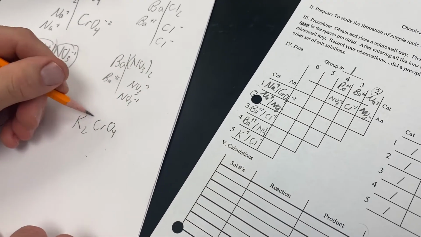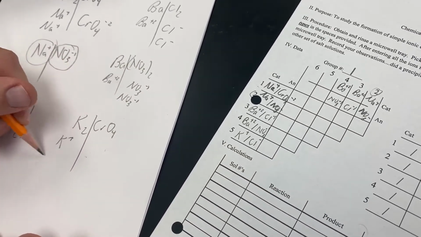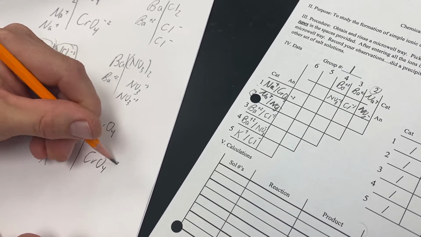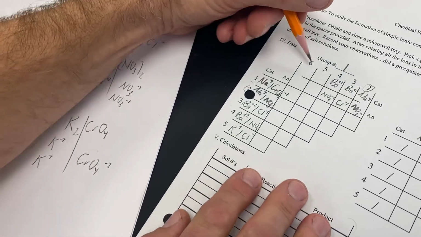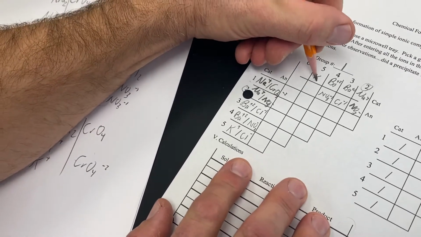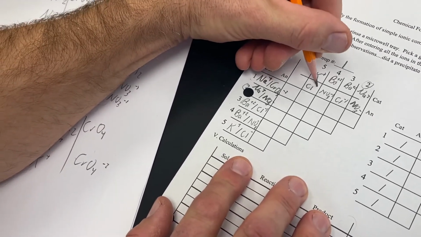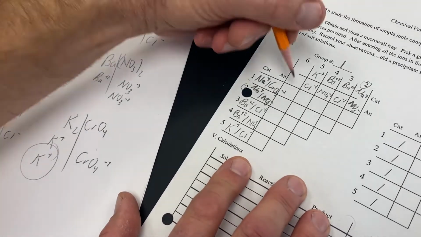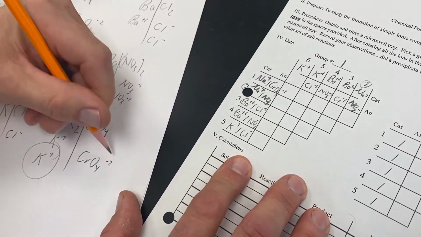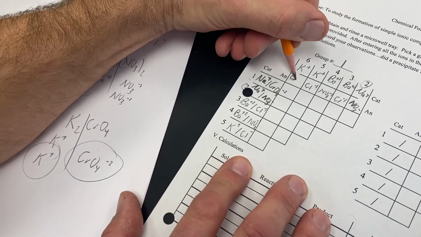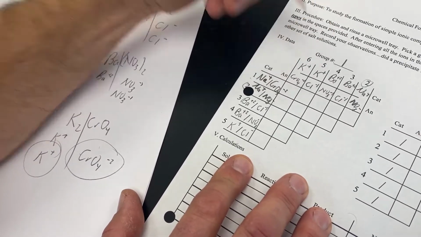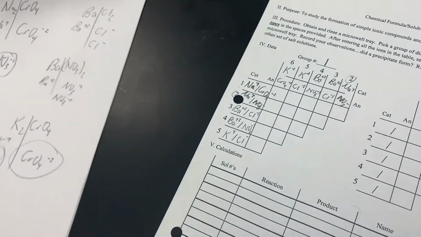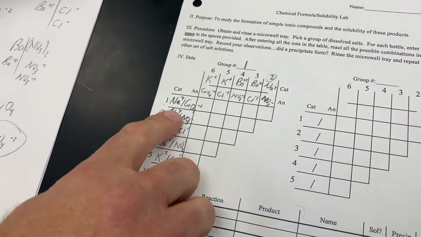And when we break this in half, this dissolves into 2 potassiums and 1 chromate. So those are our ions. Oh, I forgot to write bottle number 5 twice. This is K, and this is Cl. And then here for this last bottle, our positive ion is potassium, and our negative ion is chromate with a -2 charge.